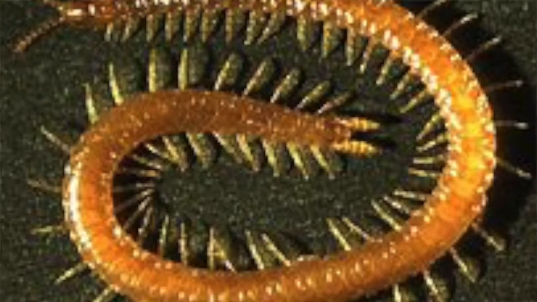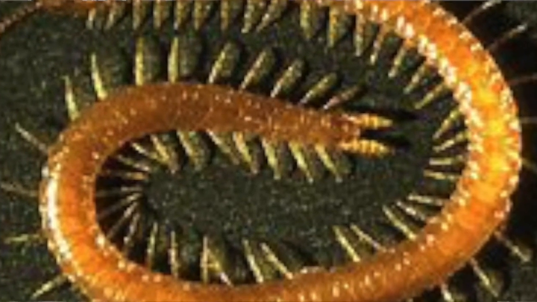arachnids, maybe arachnids. They are spiders. So they have 8 legs. They are terrestrial. Insects, they have 6 legs and 2 pairs of wings. They have antennae, and they are mostly terrestrial. Myriapods, they have millions of legs, and they have elongated segments, which means they have many segments.